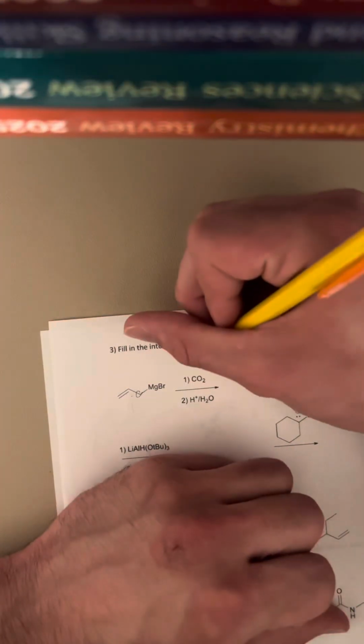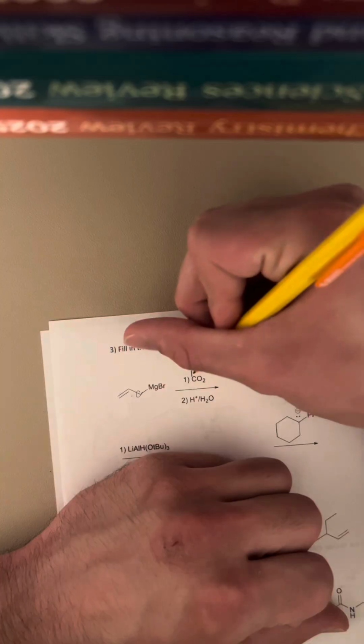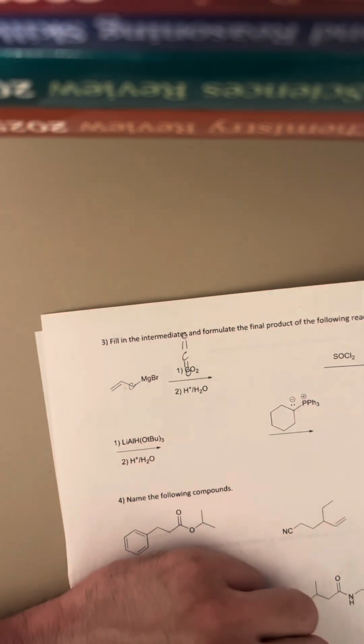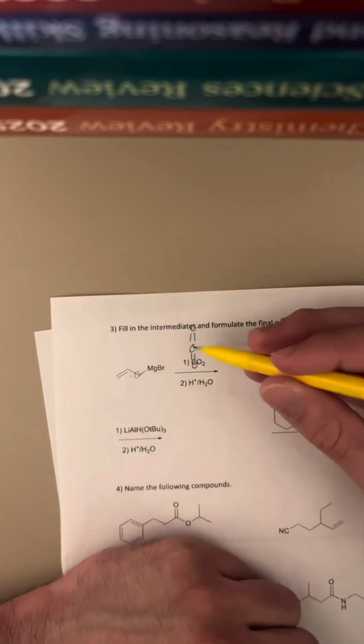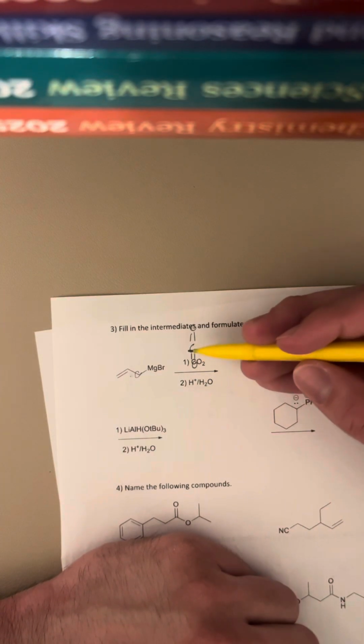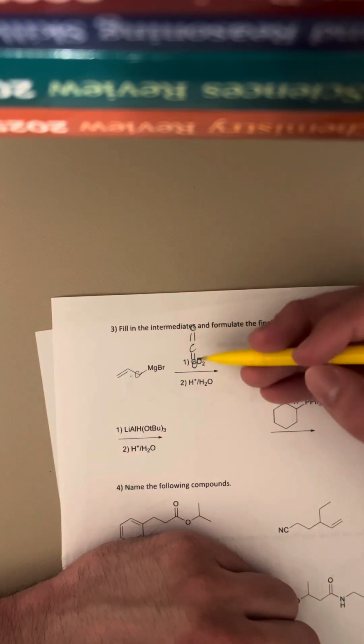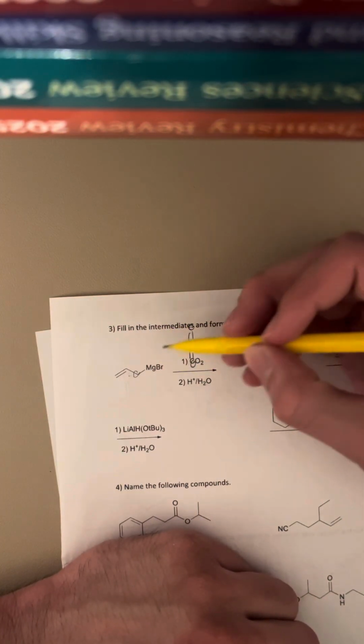React it with carbon dioxide, then H plus, H2O. Sounds scary. Okay, what does carbon dioxide do? Well, let's remember the structure of carbon dioxide. Carbon dioxide looks like this. Maybe hard to see, but that's C double bond O, C double bond O. It's linear, sp hybridized.